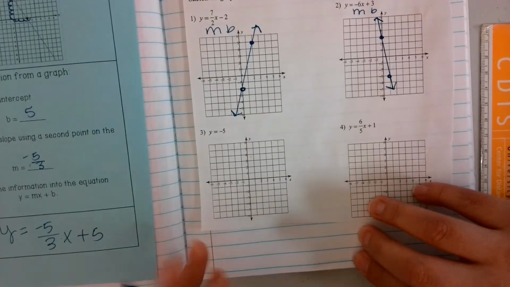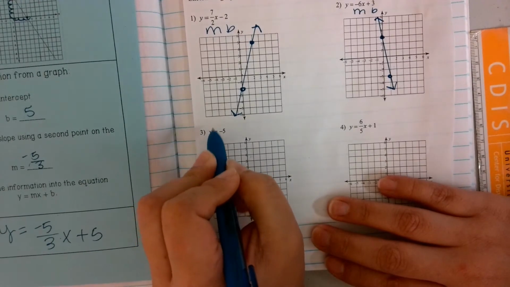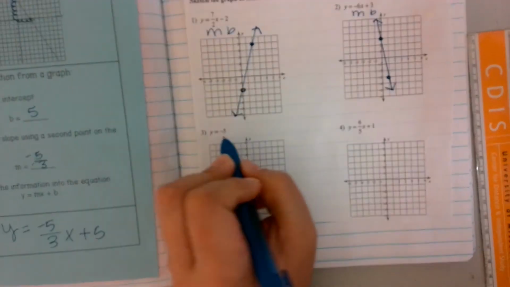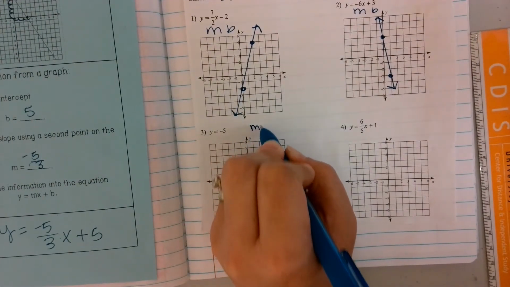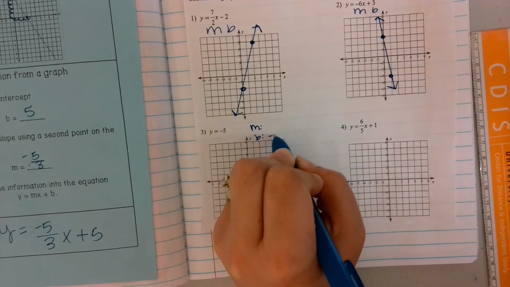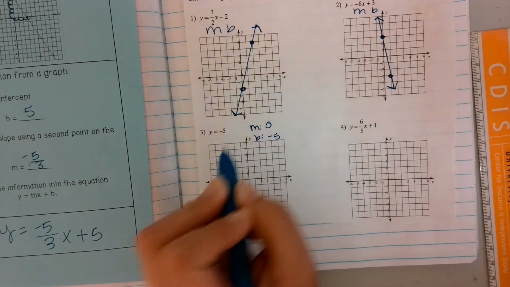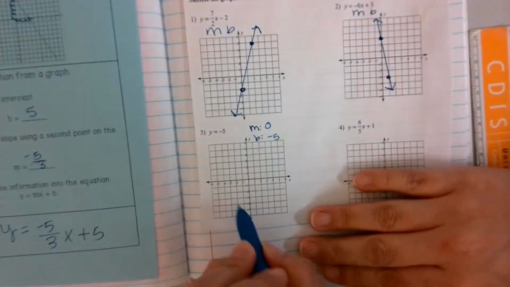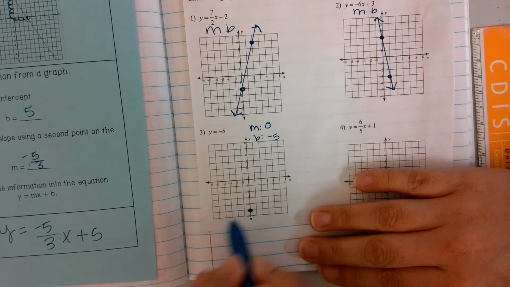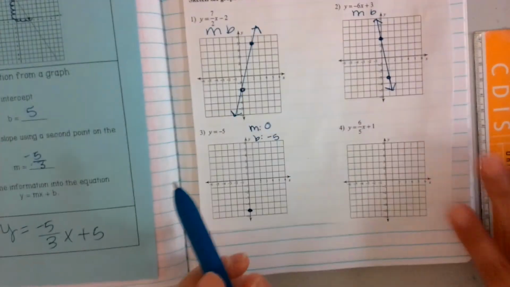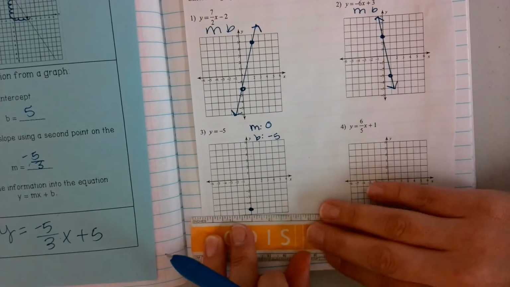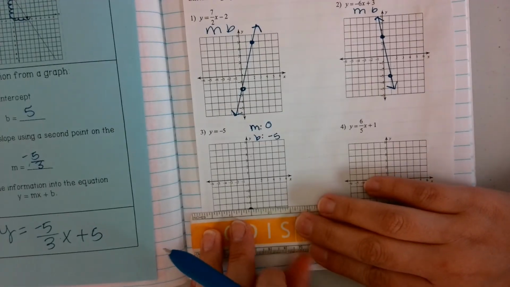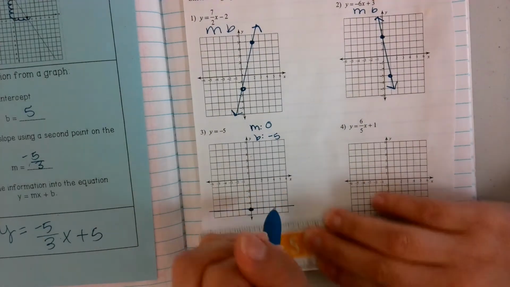Alright. Oh, this one's difficult. So I have y equals mx plus b. I don't have an m, but my b is -5. We're going to say I have an m of 0. My b is -5. So if I have a slope of 0, that goes side to side. So I'm just going to draw a horizontal line right here. Okay.